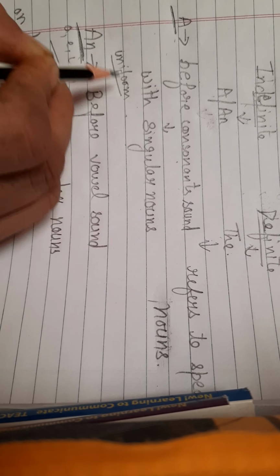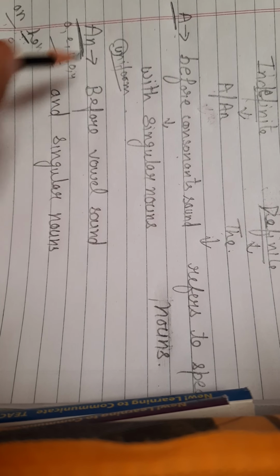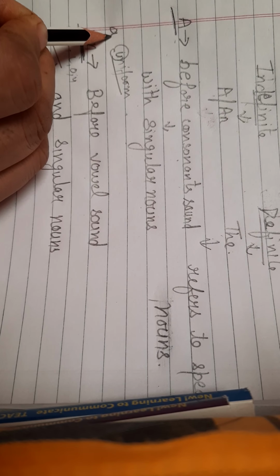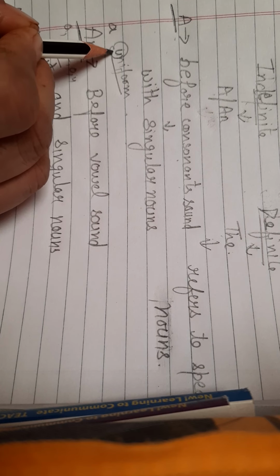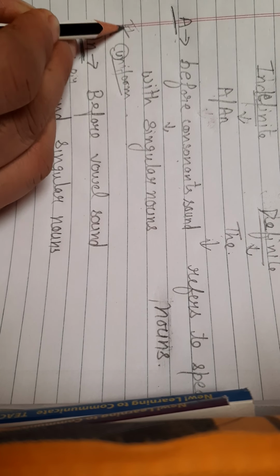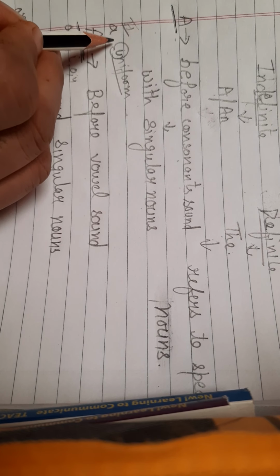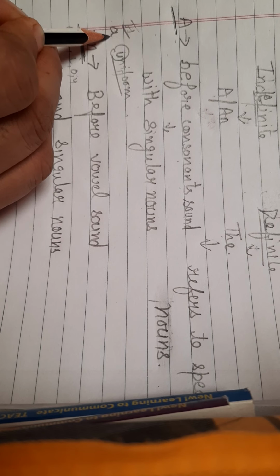Clear? Now this word starts with u. U is a vowel, but still here we use a. Why so? Because when we pronounce this word, y sound comes. Clear? Y sound comes and y is a consonant sound. That is why before it we use a.